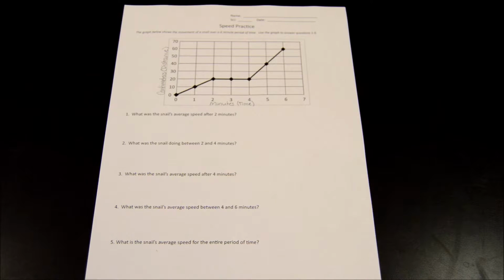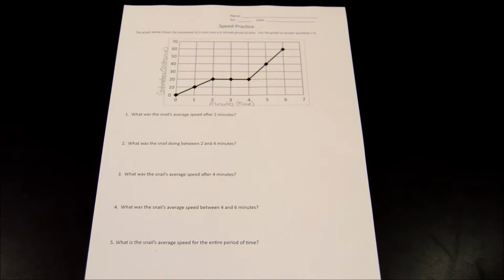All right, now we're going to do some practice problems using our graph. This graph shows the movement of a snail over a 6-minute period of time. So with this information, we're going to be calculating average speed.